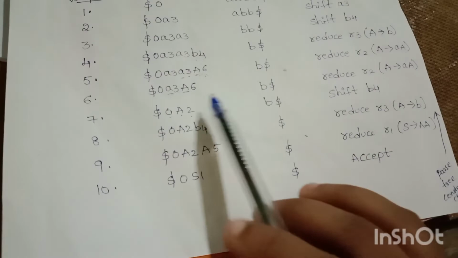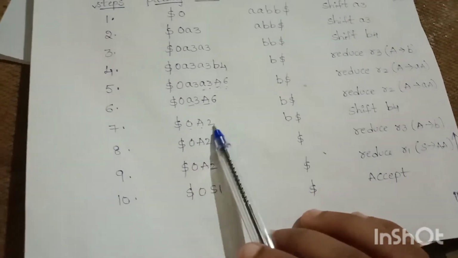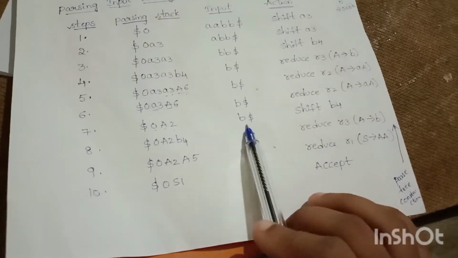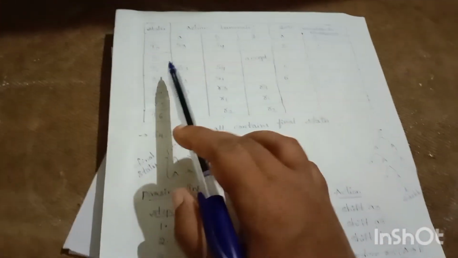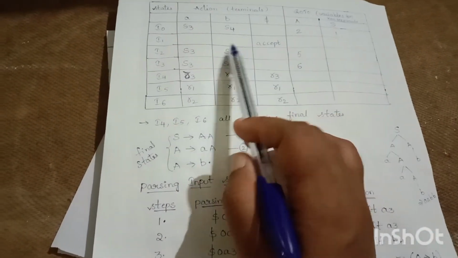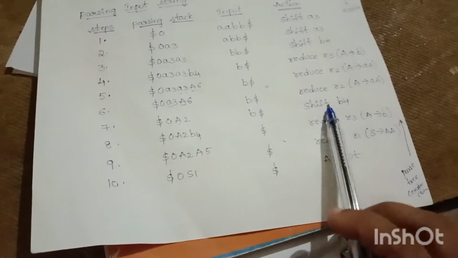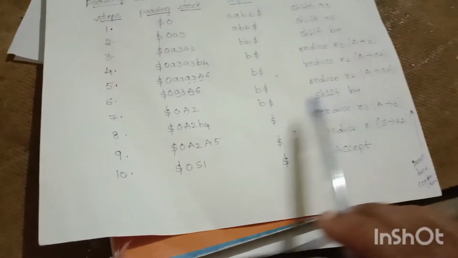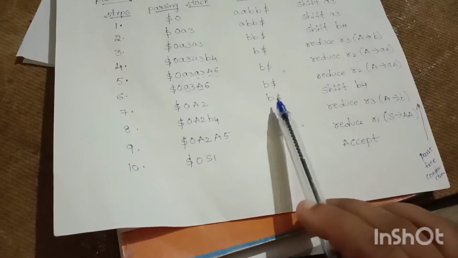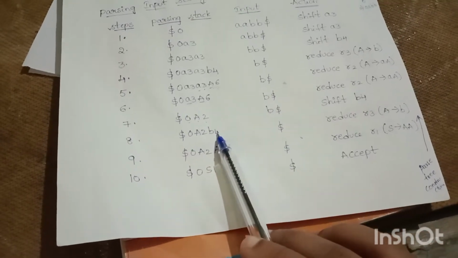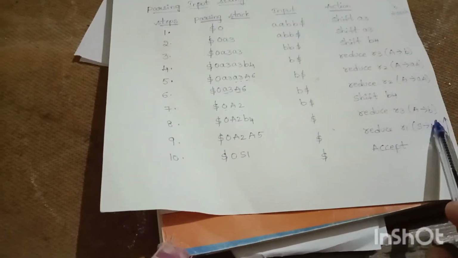Now what do you need to do? This one is completed, and now 2 on B. 2 on B, what do we have? Shift 4. So shift B4. What do we need to shift here? B. B4. Now 4 on dollar, what do we have? R3. Reduce R3, A tends to B.